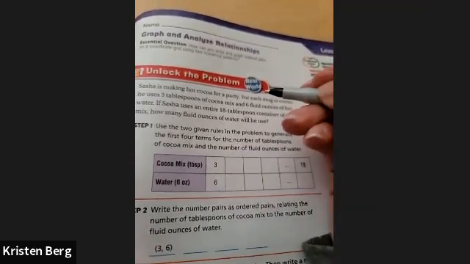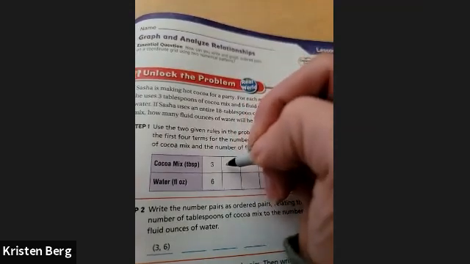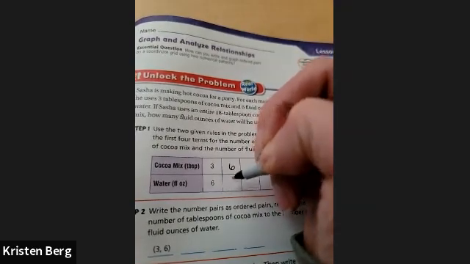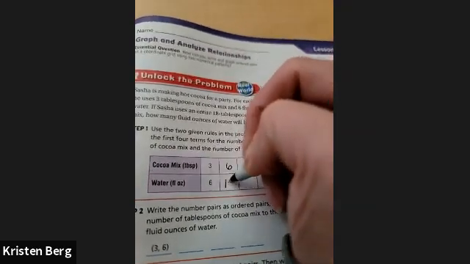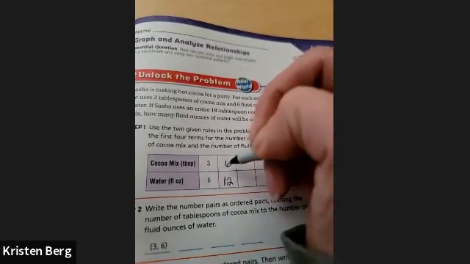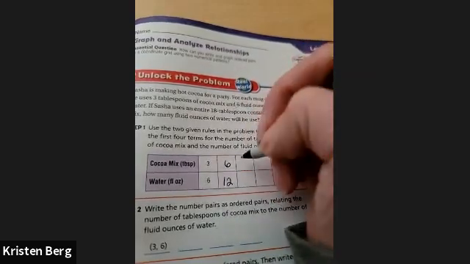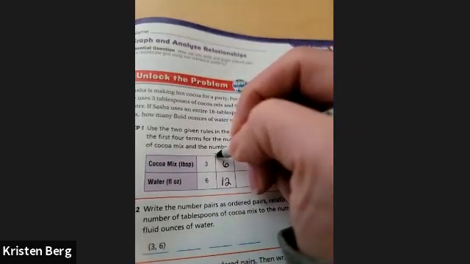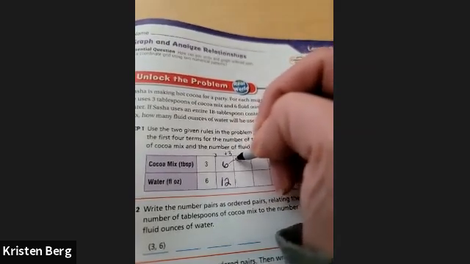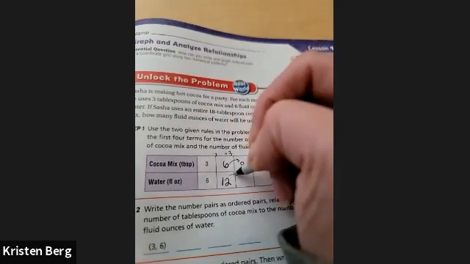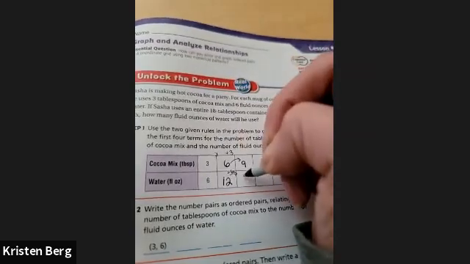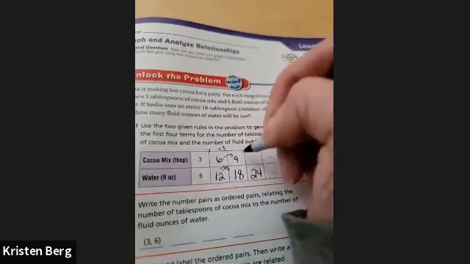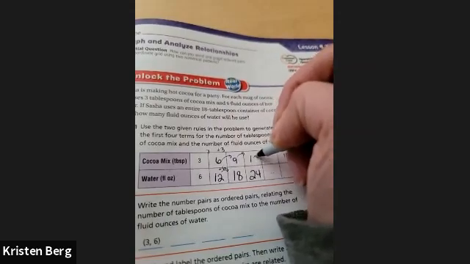So if I went and made a second cup, that would be 3 plus another 3, that would be 6. And then this would be 6 plus 6 is 12. And if I went again to the next cup, 3 plus 3 more, so add 3 each time. That would be 9. And then this one would be adding by 6s, so this one would be 18. And then the next one would be 24. And then the next one for this would have been 12.